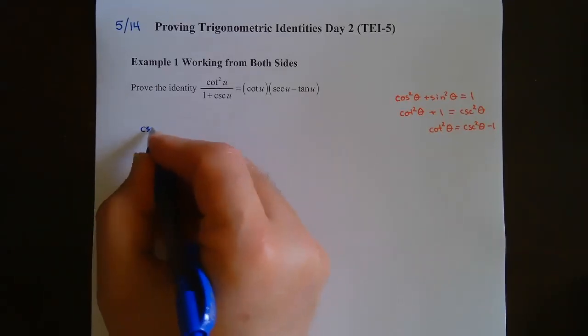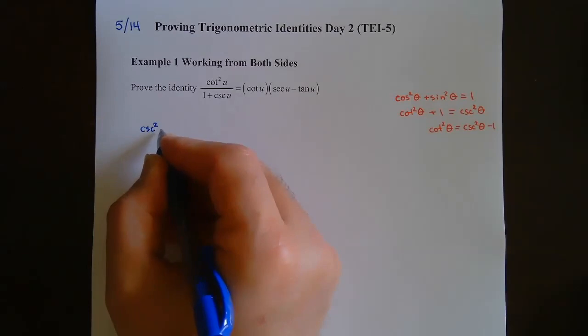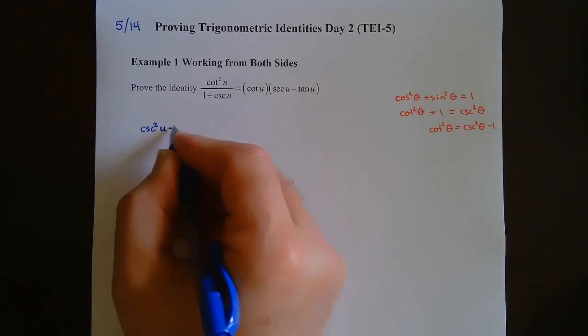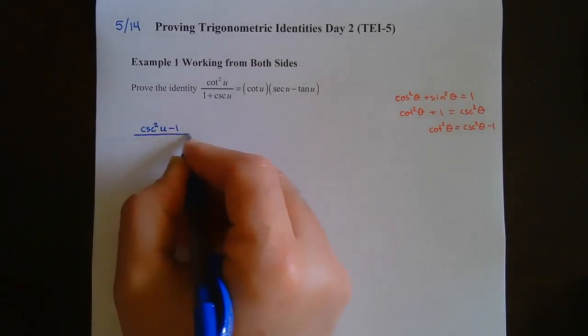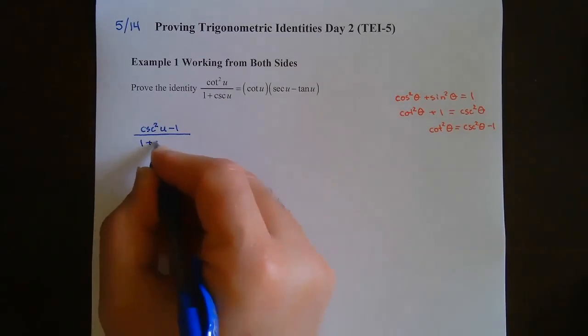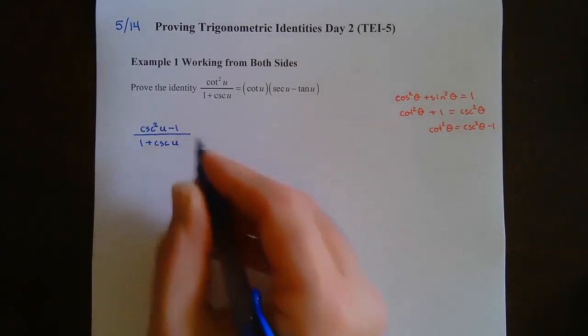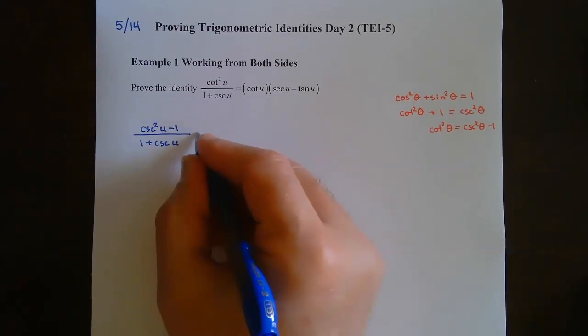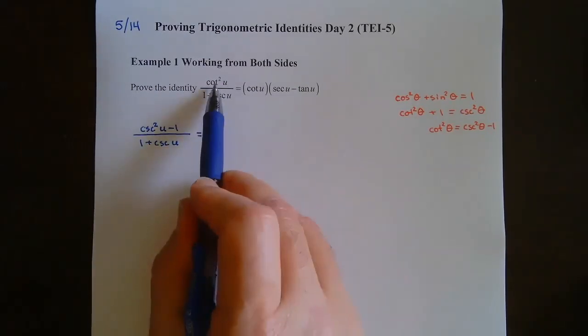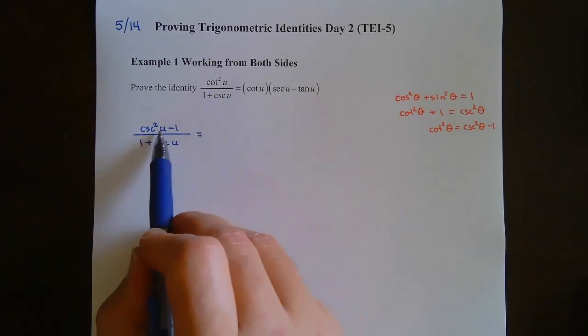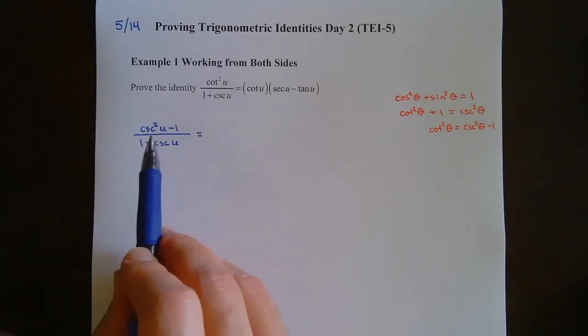So cosecant squared u minus 1 over 1 plus cosecant u, and we need the equals too. All we did was switch this cotangent squared u with something it's equivalent to. Now, here's the next thing on this side.